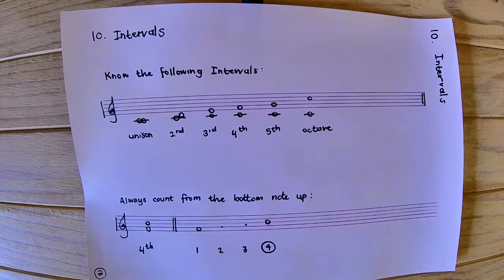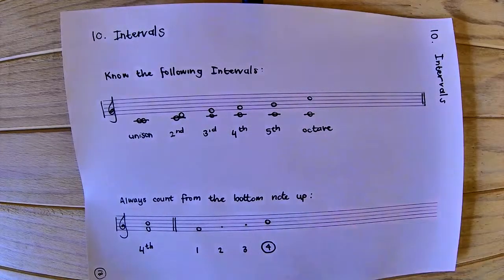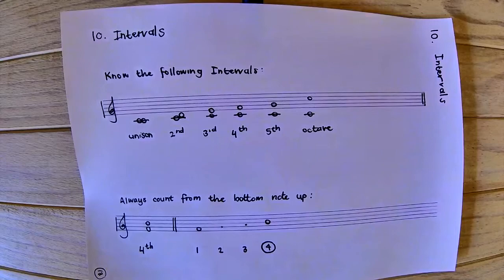A third is when we have two notes stacked on top of each other, almost like the tonic triad, but without the top note. Then we know we have a third. And a fourth is when it goes from line to space, or space to line, but there's a gap in between the two. And a fifth is when we skip the third degree altogether, and we just write one line note, skip a line, and write the other line note. Or one space note, skip a space, write the other space note.